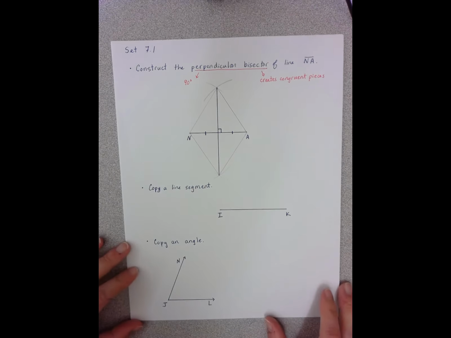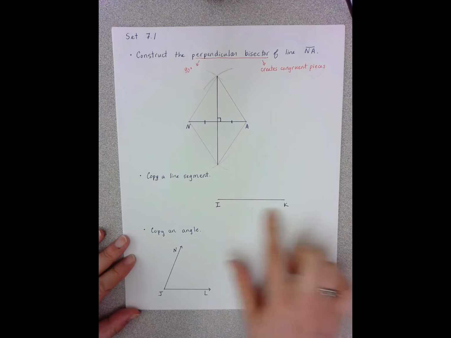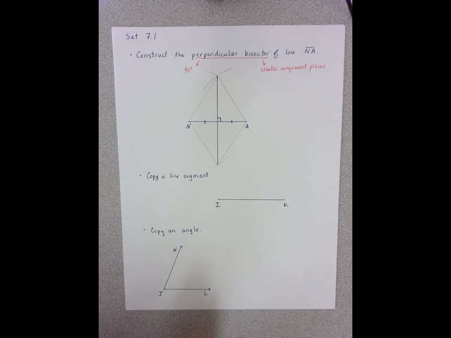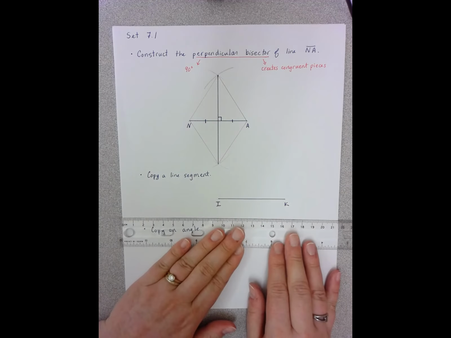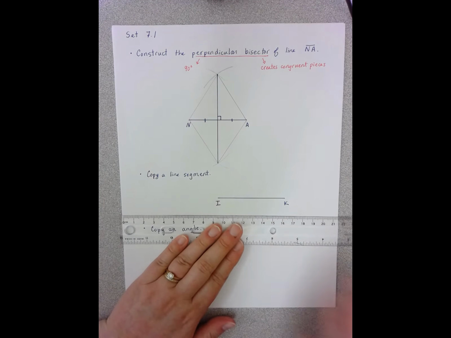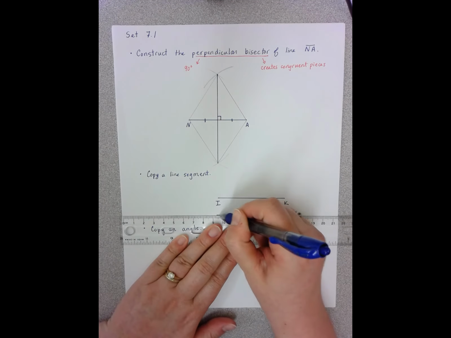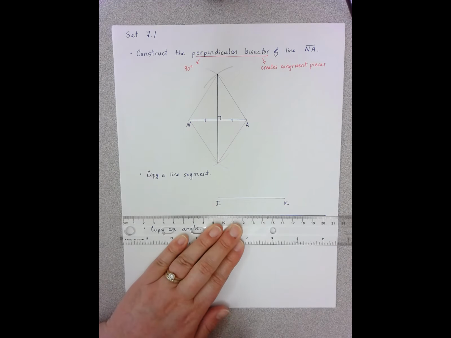My next construction is to copy this line segment. Before I can copy the line segment, I need to have some place to copy it. So the first thing I'm going to do is draw in a straight line. But I'm going to make my line longer than the line I'm copying.